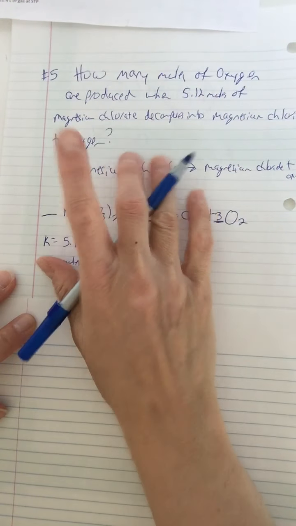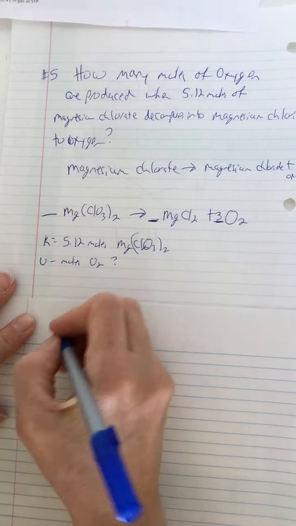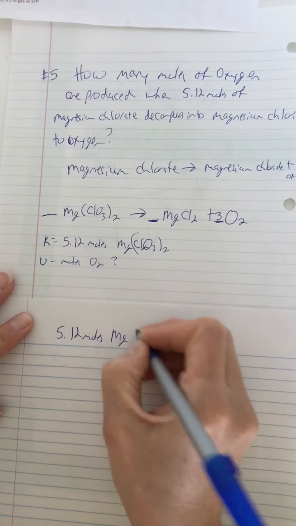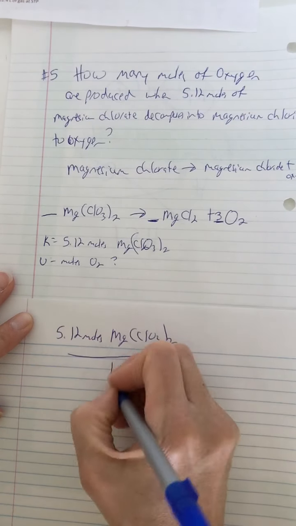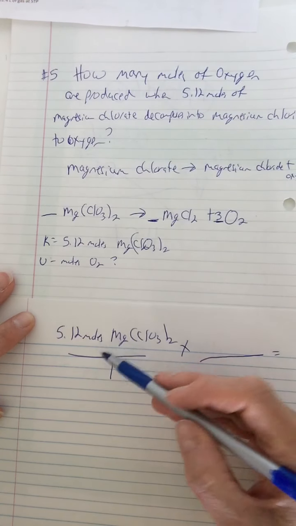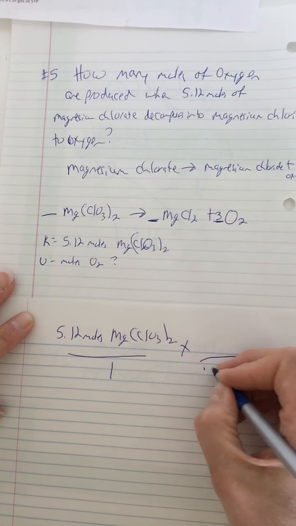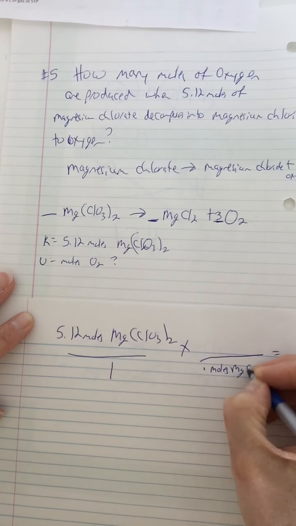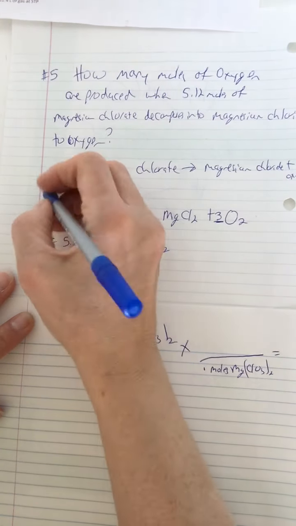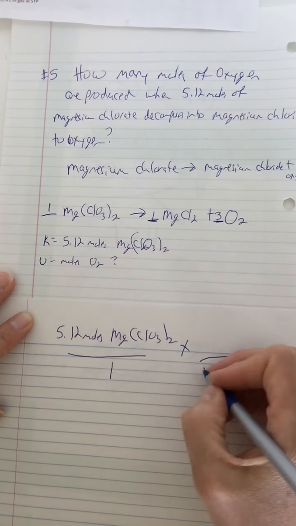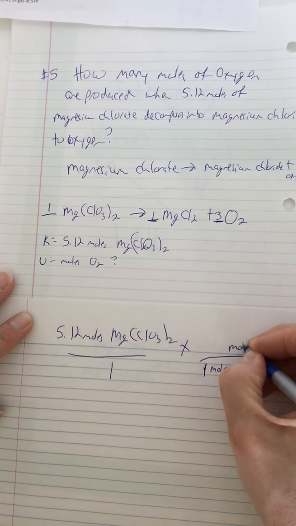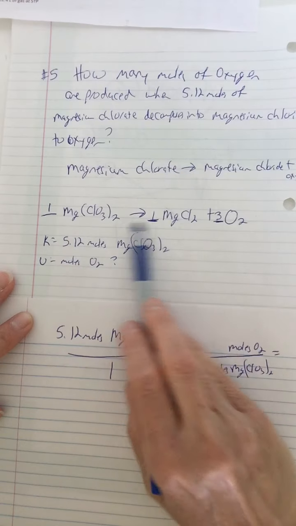Every time, I put my known over 1. 5.12 moles Mg(ClO3)2 over 1. What goes on the bottom of my second bunk bed? I'm trying to get rid of it. I'm trying to get rid of moles of Mg(ClO3)2. Well, how many are there in the balanced equation? Well, these are 1s if they're left blank. It's a 1. And what's my unknown? Moles of oxygen. So that has to go up here. And how many of those are in this? 3.